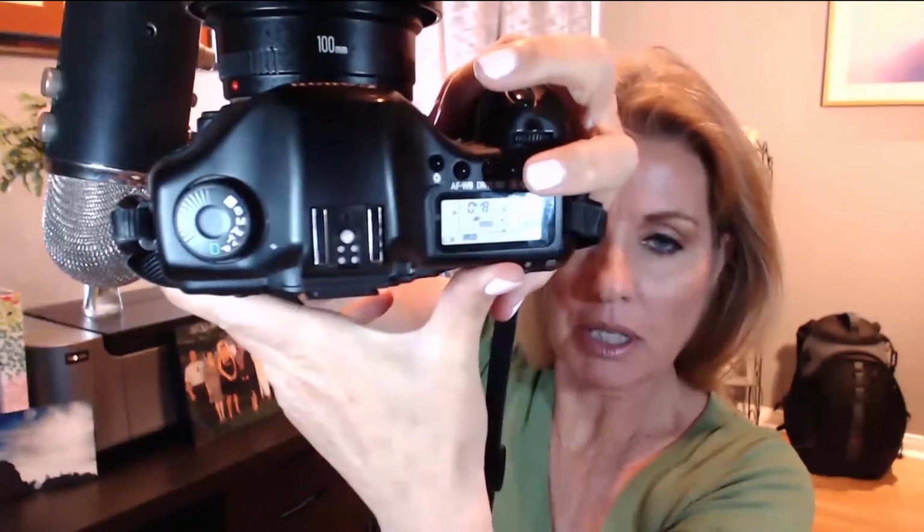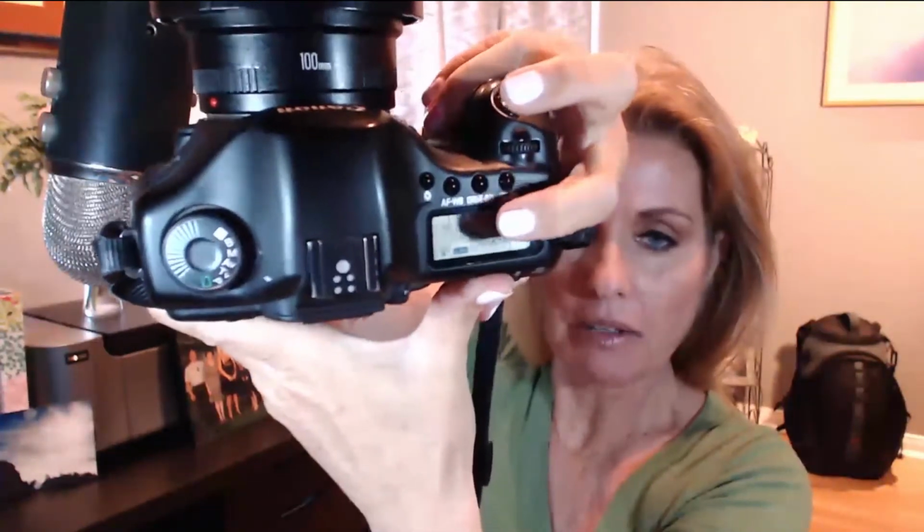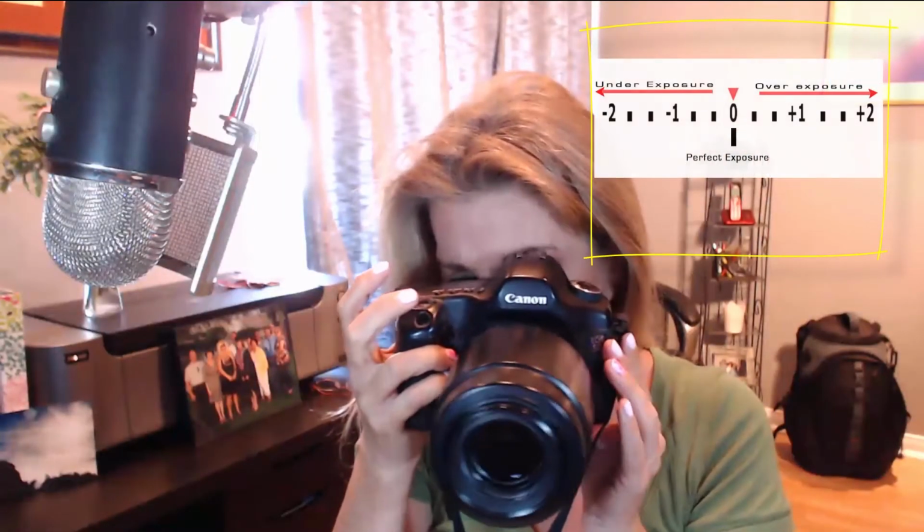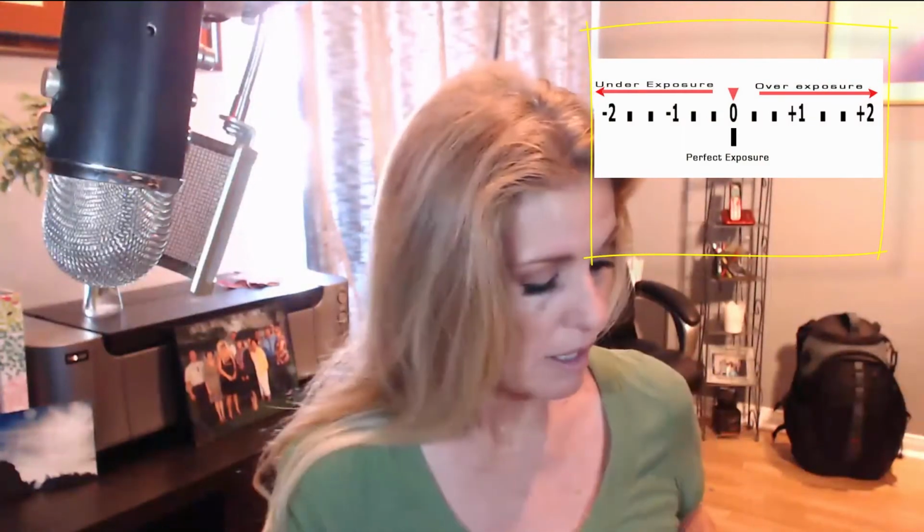This is where I can tell what my exposure is, and there's a little dot in the middle, and if you look inside the viewfinder when you push it, you should be able to see at the bottom a little grid, and in that grid you'll see something blinking. If you don't see it, that means that your exposure is way off to the right or way off to the left.